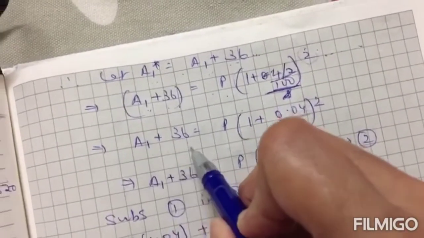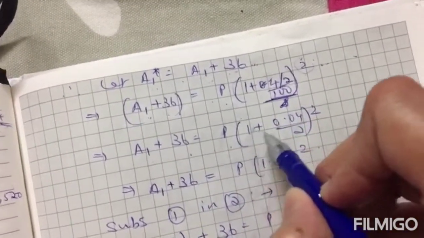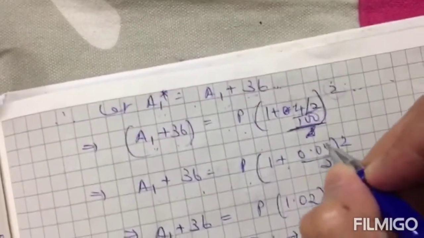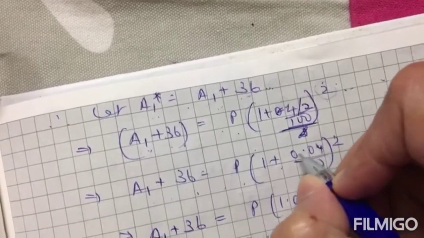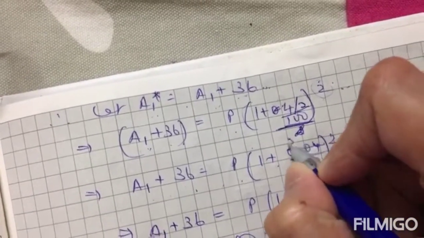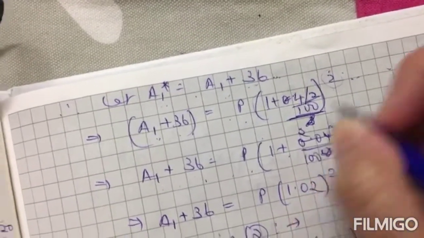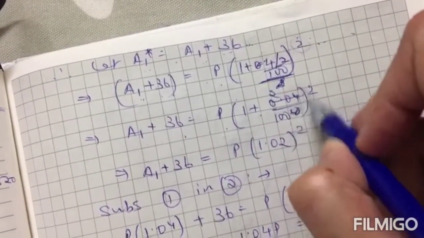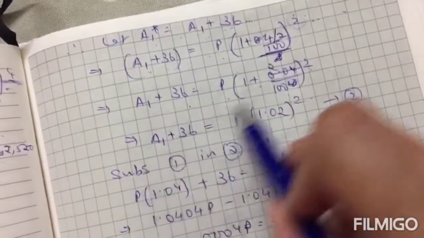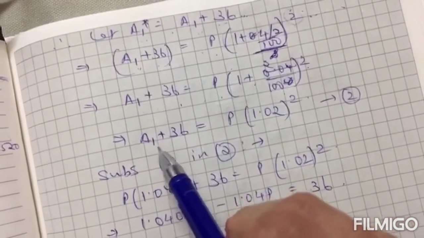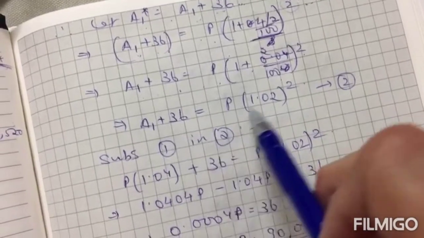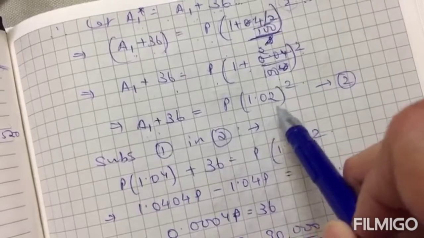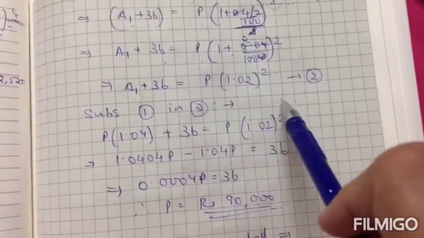Therefore, A1 plus 36 is equal to P into 1 plus 4 divided by 2 divided by 100, the whole thing square. When you simplify it, you will get this expression: A1 plus 36 is equal to P into 1.02 whole square. So let this be equation 2.